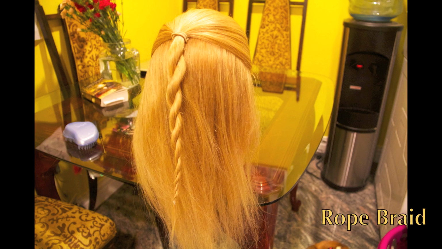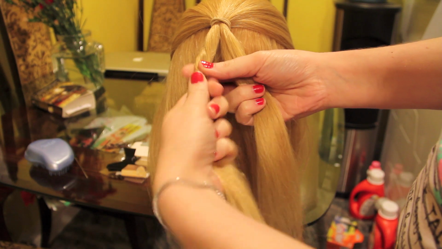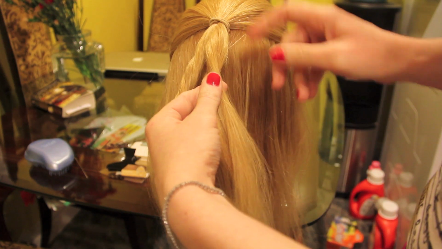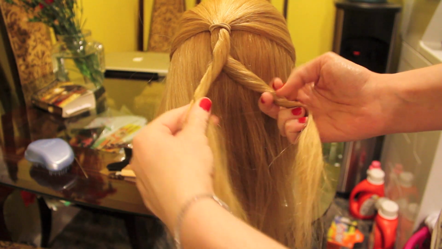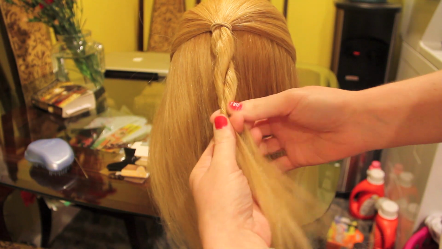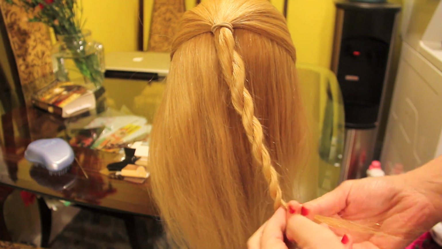To do a rope braid, separate a section of hair into two pieces and twist both of these sections in the same direction. Here, I'm moving them towards the right. When you've got this done, twist them together in the opposite direction, which in this case was towards the left. Obviously, it doesn't matter how you start this, so long as the two strands are twisted in the same direction. You could twist them both to the left and then to the right, and it'll work exactly the same way.